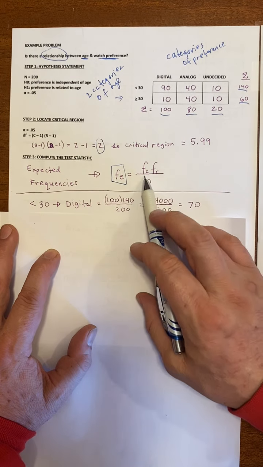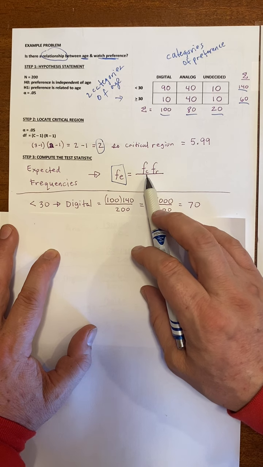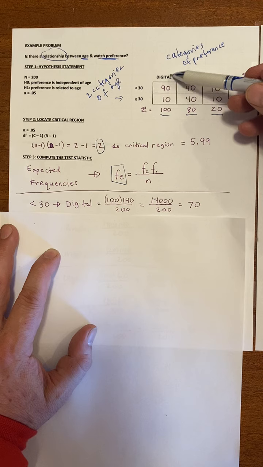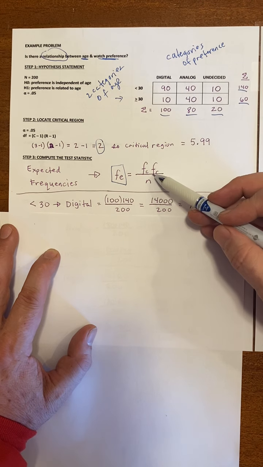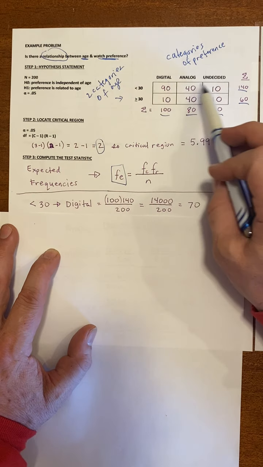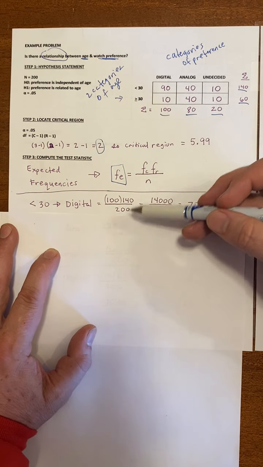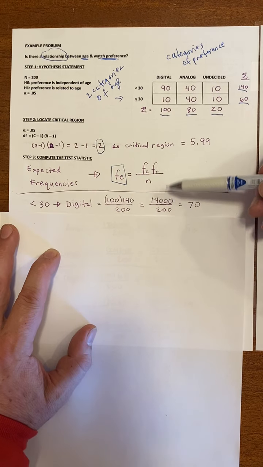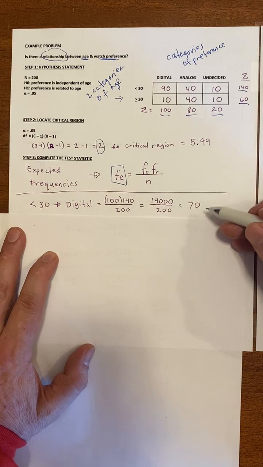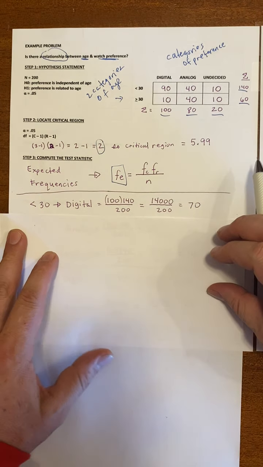Well, the formula says to take the sum or the frequency of C, and the frequency of C is 100, multiply it by the frequency of R, which is 140, and divide that by the N, which is 200. Turns into a division problem that gives us 70. Right, so now we have an FE score for that category.